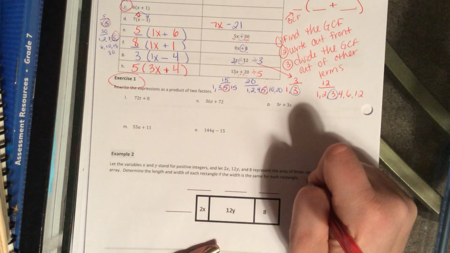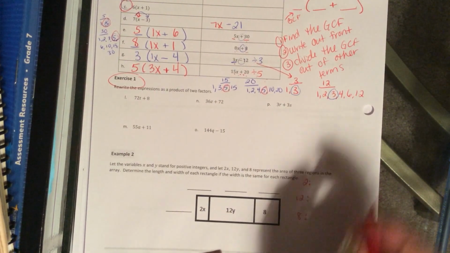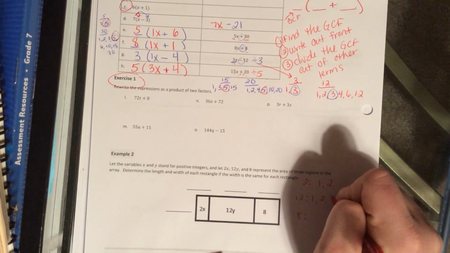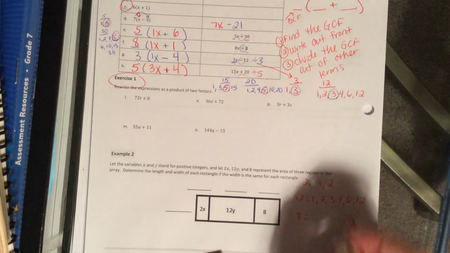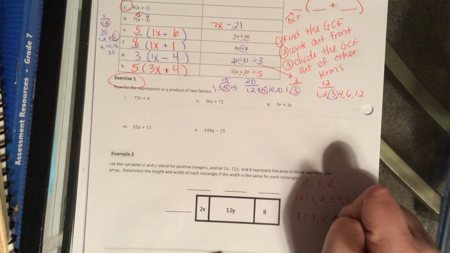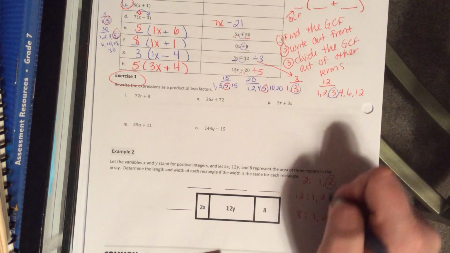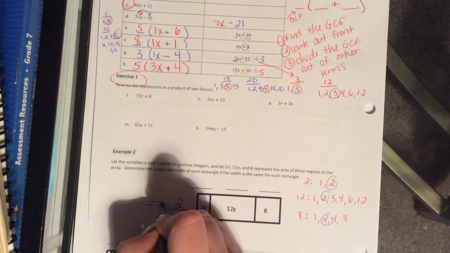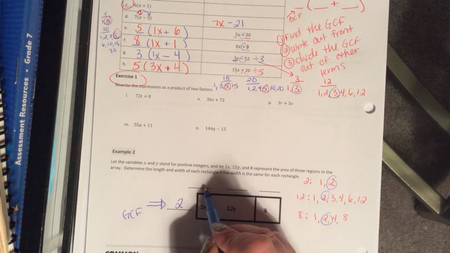So you're going to want to find the factors for 2, 12, and 8. So your factors for 2 are just 1 and 2. Factors for 12, 1, 2, 3, 4, 6, and 12. And your factors for 8 are 1 times 8 and 2 times 4. Greatest common factor is 2. It has to be in all 3 this time. So the 2 is going to go here. That's your GCF. That's where that goes. And then here is what you divide out.